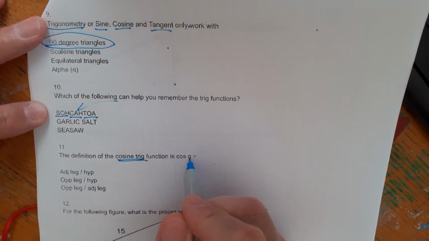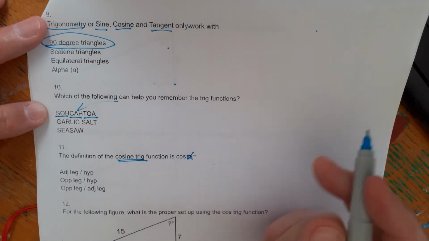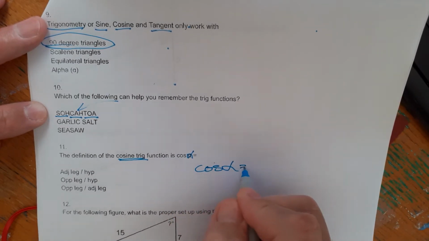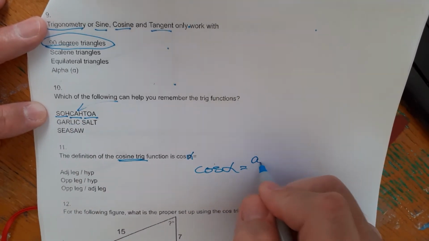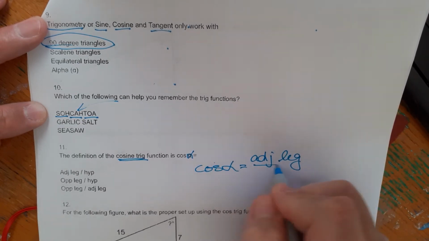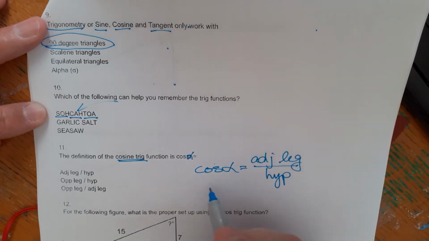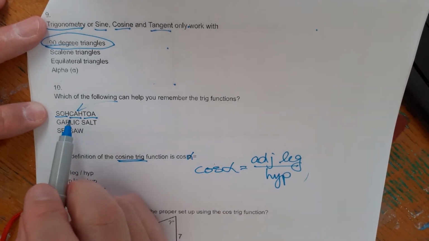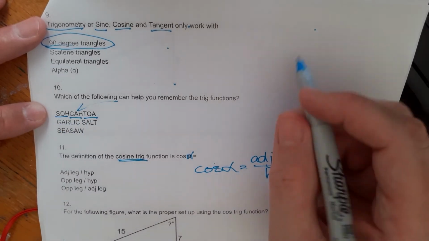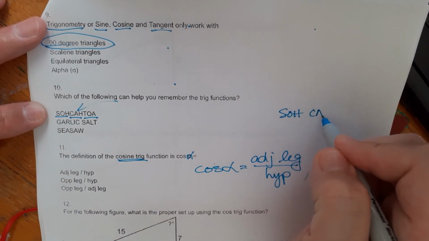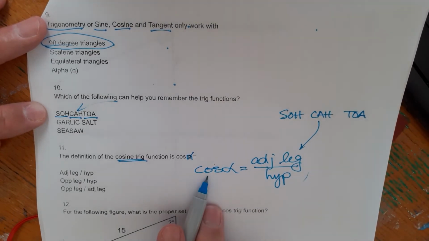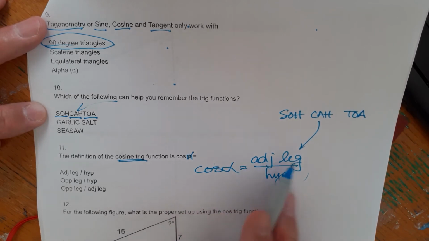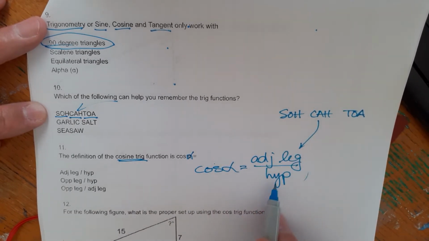The definition of the cosine trig function. Here we go. Cosine of alpha, I'm going to rewrite it in my handwriting, is by definition adjacent leg over hypotenuse. Adj leg over hypotenuse. Right? This is a definition. I'm going to memorize it, or I'm going to get lazy and memorize SOHCAHTOA, and literally I can sit down and write out SOHCAHTOA. And now I can remember how to define cosine right here. Cosine of the angle equals adj leg A over hypotenuse.